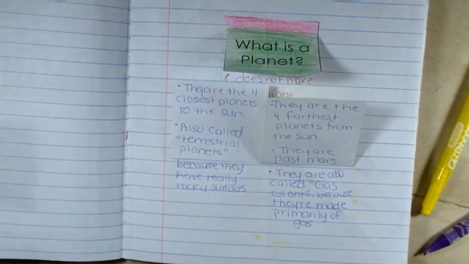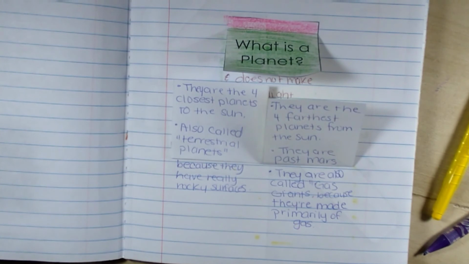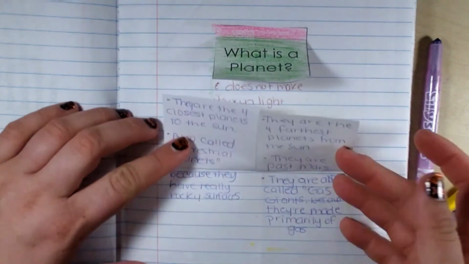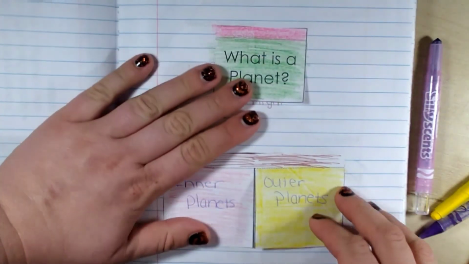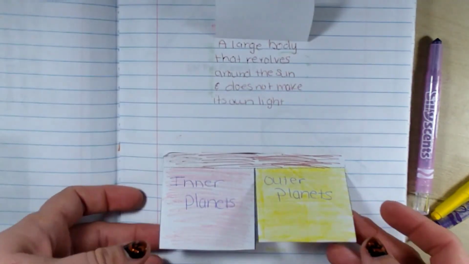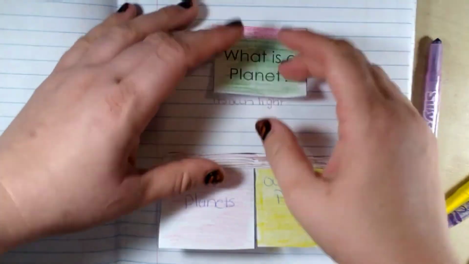So you pause that, finish the notes, and while you do that, I am going to color, and I'll be right back. All right, I have it all colored, ready to go, and that is our introduction to planets.